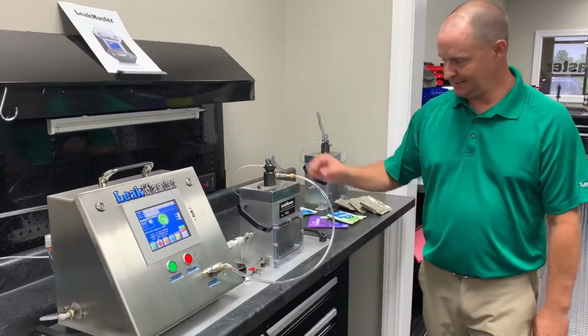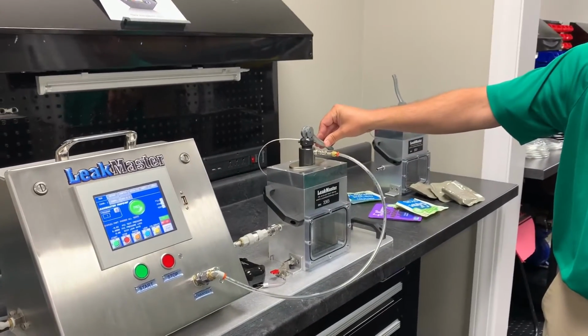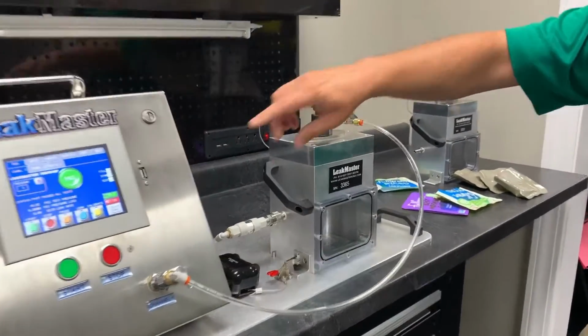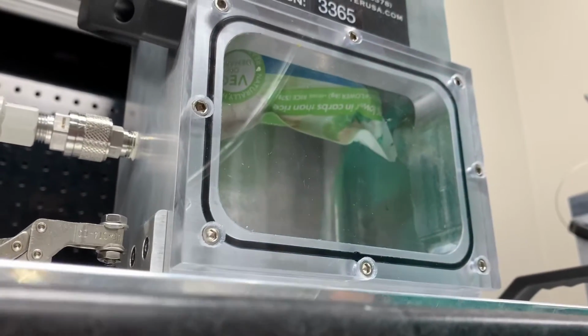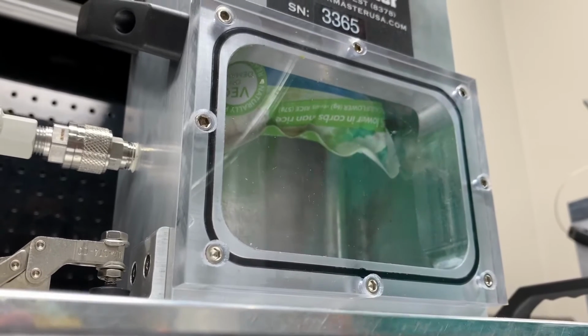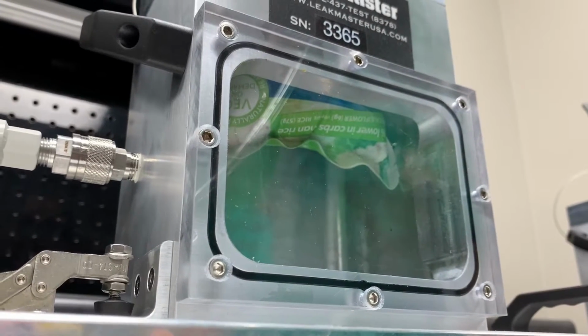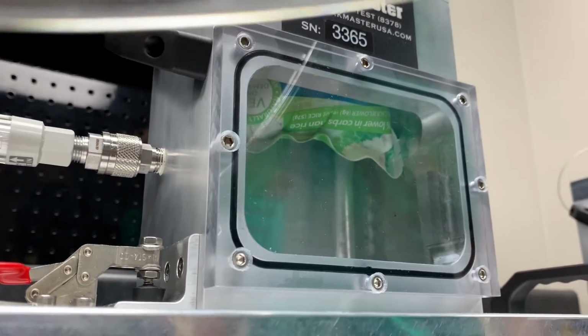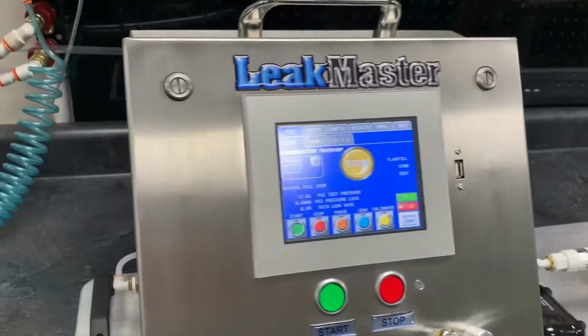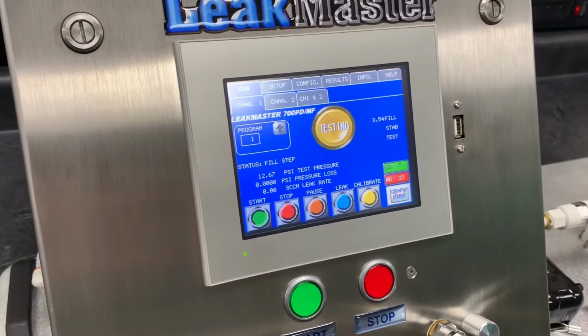So I'm going to go ahead and run a test here now that we have it fixtured up. I'm going to hit start. You should see the bag inflate. And the bag has made it up to the test pressure, and it's holding there, so more than likely either a very small leak or no leak at all.